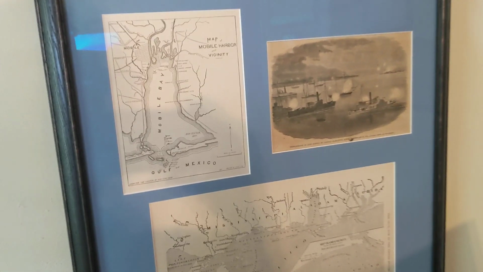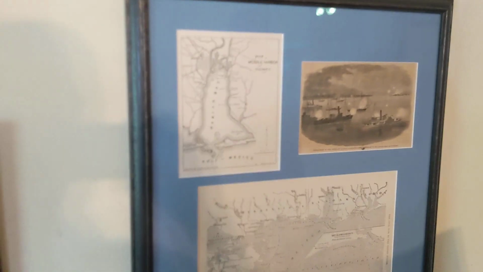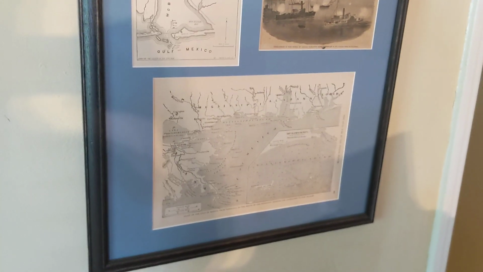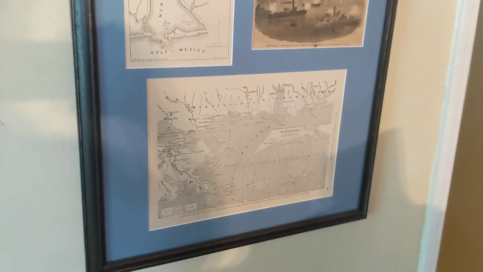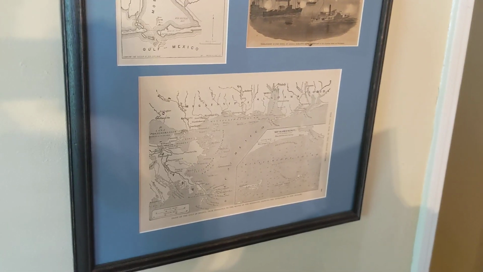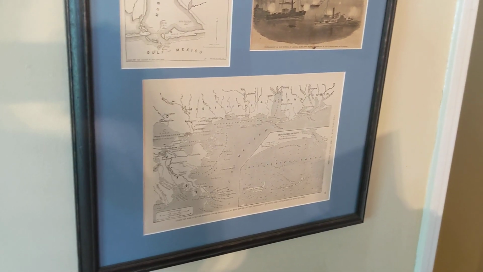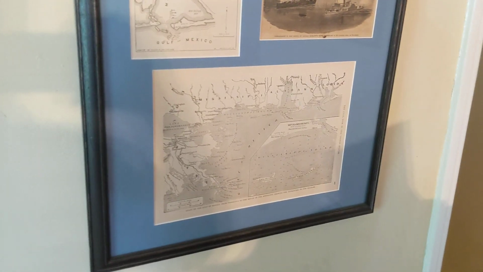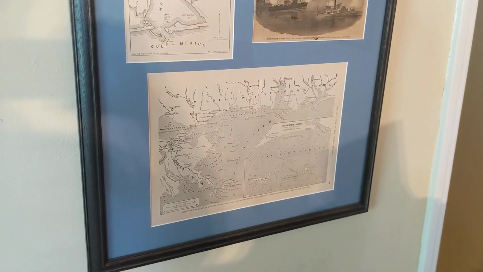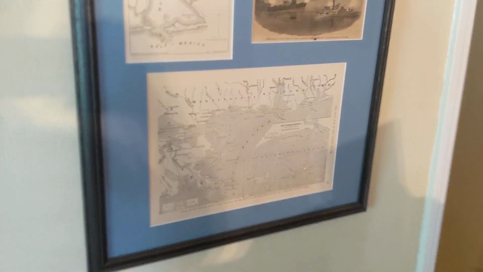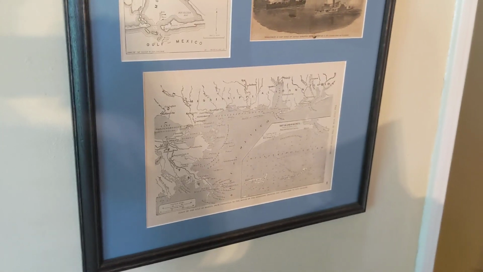And then this gives you a better idea of the different maps going on during the battle. The map of the entire bay, a map of the entire central Gulf Coast from New Orleans all the way to Pensacola, and forces from New Orleans and Pensacola did come over and fight in the land campaign to take Mobile. But this was just giving you a general idea of what the different areas are along the central Gulf Coast during the war.